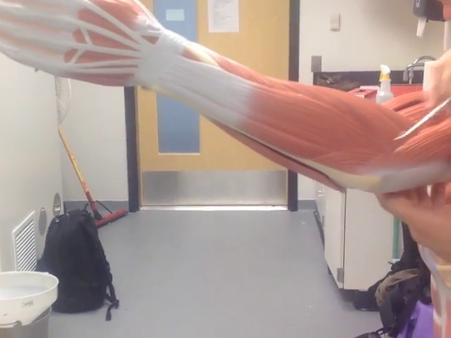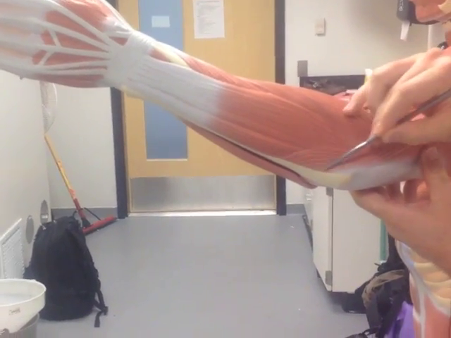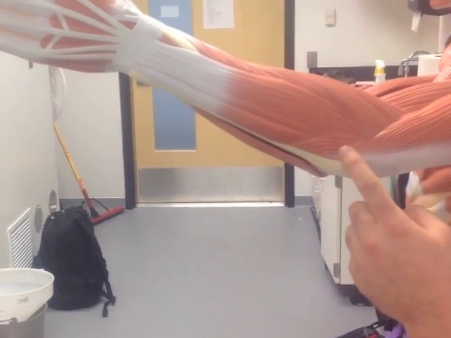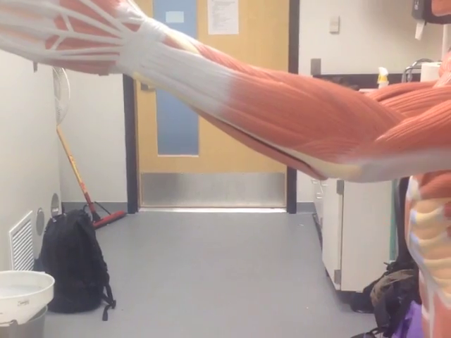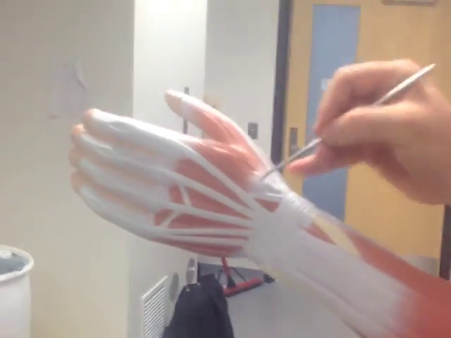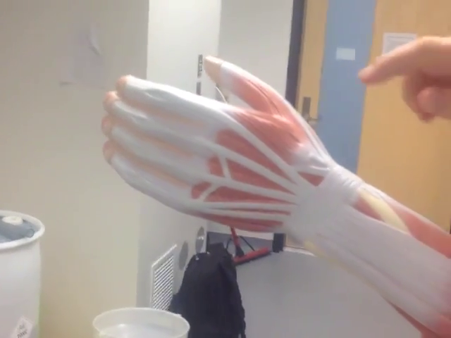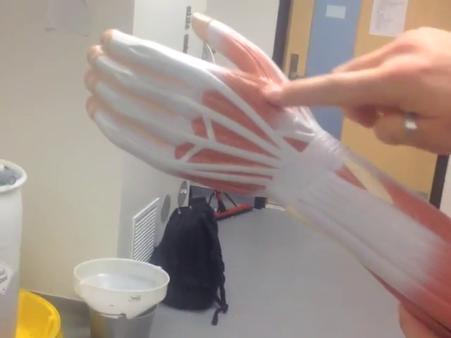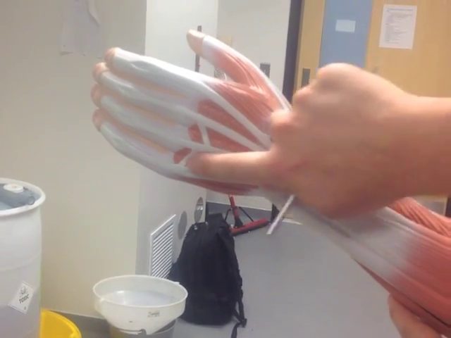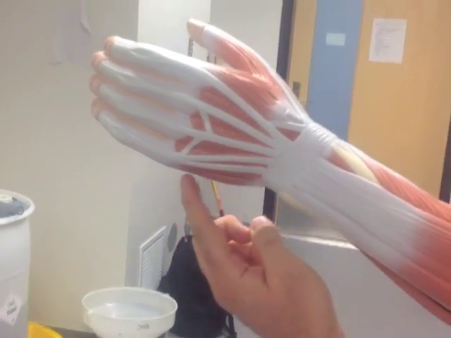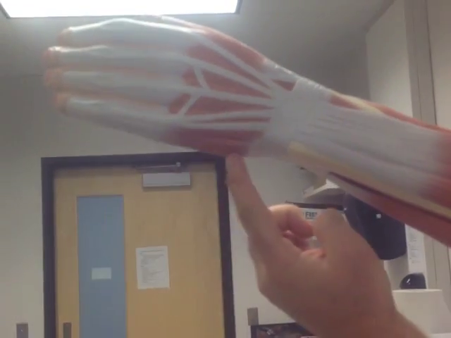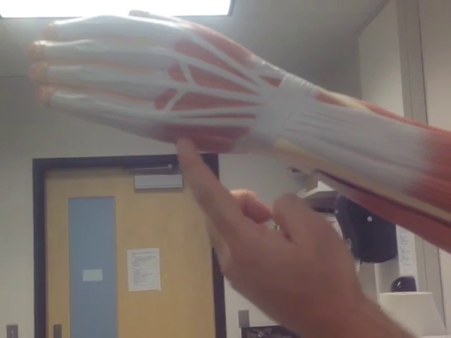Back here, this little triangle on the lateral side is the Anconeus muscle. And then we get into muscles of the hand. So we can see dorsal interossei. The interossei go between metacarpals. So this would be between digits 1 and 2, 2 and 3, 3 and 4, 4 and 5. And then here, on the ulnar side of the hand, we're going to see the abductor digiti minimi.